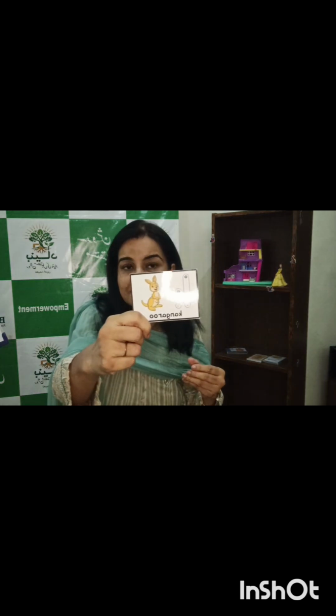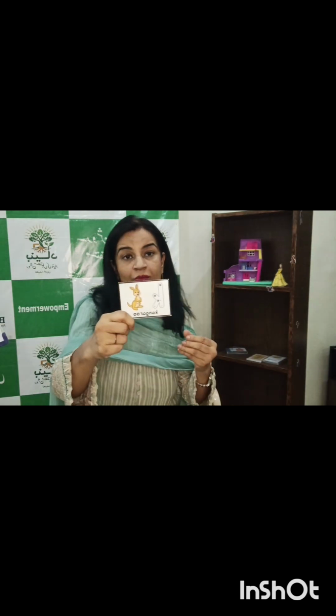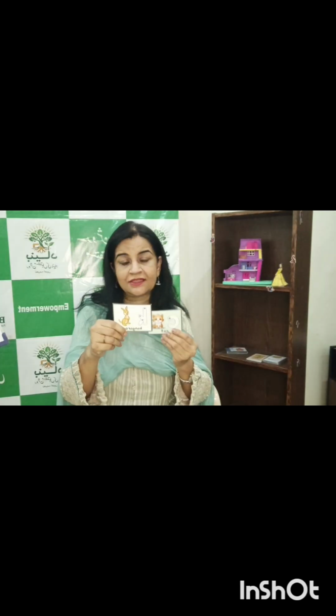And this is also k. The letter is k and the sound is k, but the action is totally different. K k k k k. This action you will use when you introduce this sound k, because both are k. They have different formation, different letters, but the sound is same.